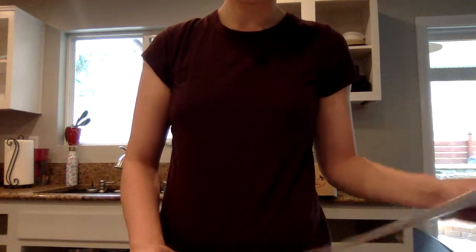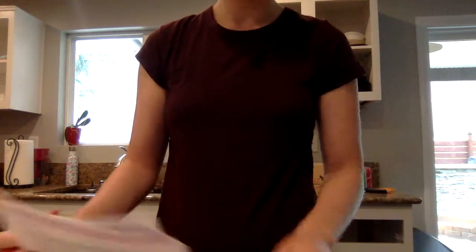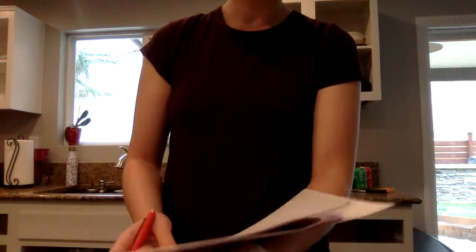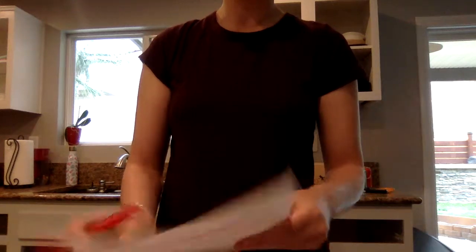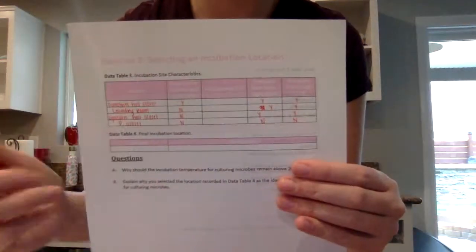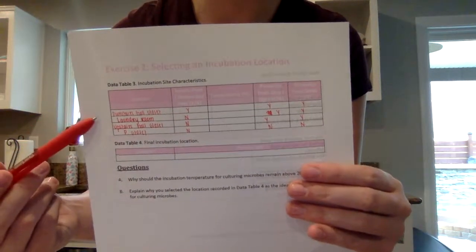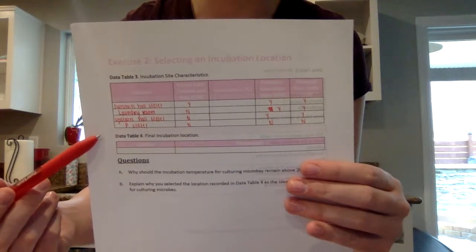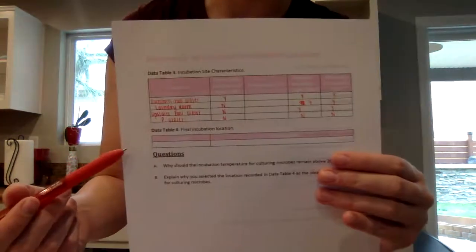The next exercise for week 1 is going to be the incubation site. So I've already listed some places here. I have the downstairs hall closet, laundry room, upstairs hall closet, and my personal closet.